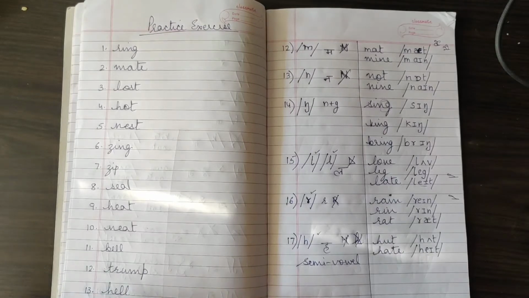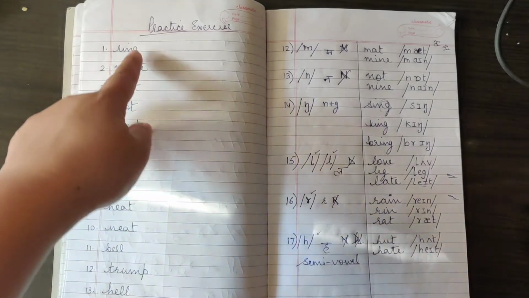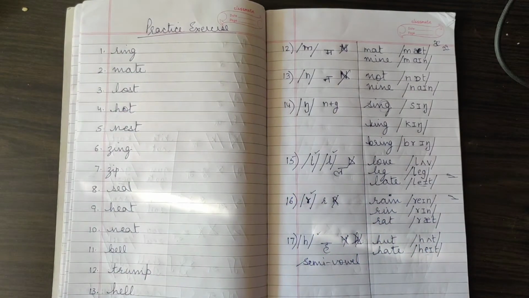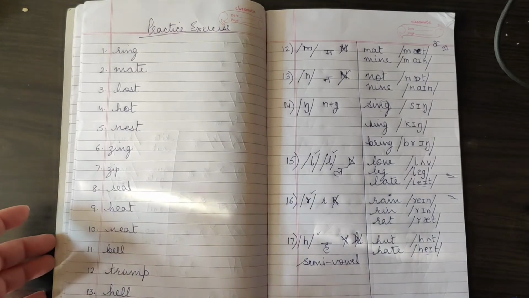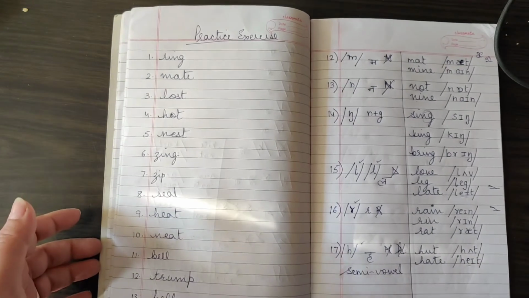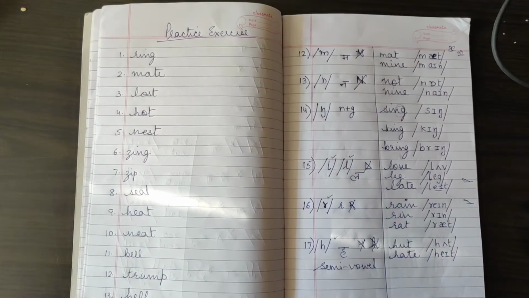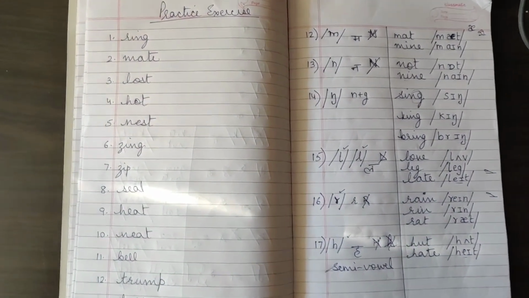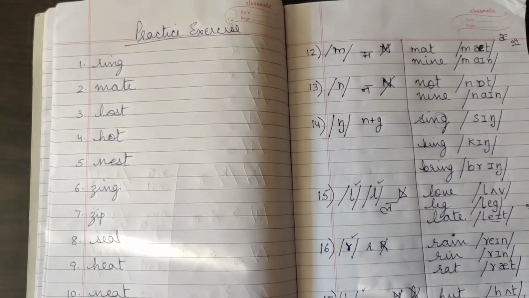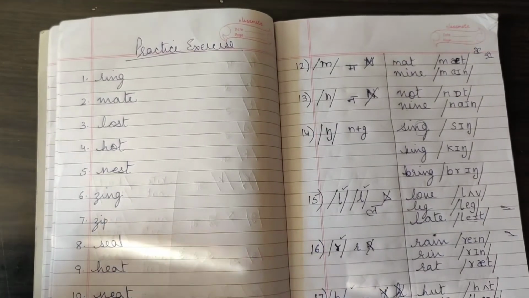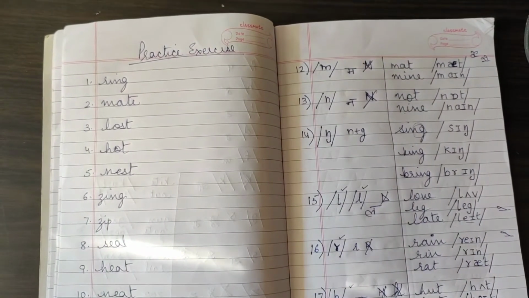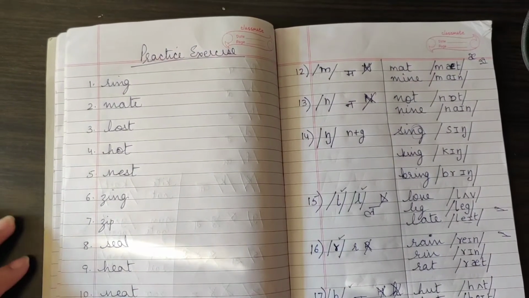Good morning, students. In today's video lecture, we are going to do the solutions of the practice exercise that was given to you in the previous video lecture. So let us start with the practice exercise, and as you can see, there are 14 words over here, and slowly we are going to cover these words, and they are from the 17 sounds that have been covered till now.